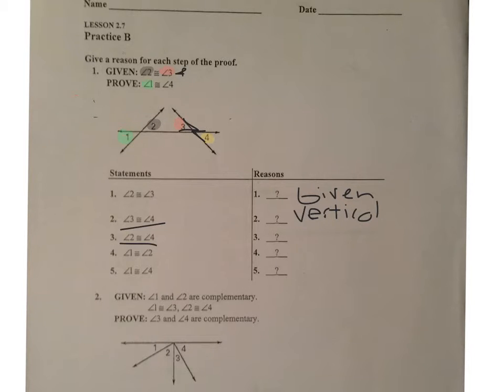Okay? Well, angle 2 is congruent to angle 4. Well, that's not vertical angles, but we can get there. We can definitely get there by, again, either substitution or transitivity. How do we do it? Well, if angle 2 is congruent to angle 3, as we found in our given, and if we use vertical angles to say that angle 3 is congruent to angle 4, well, that's just transitive, right?